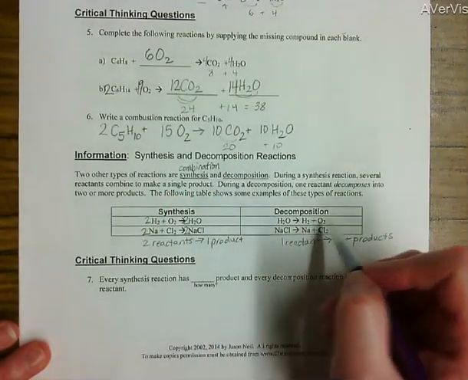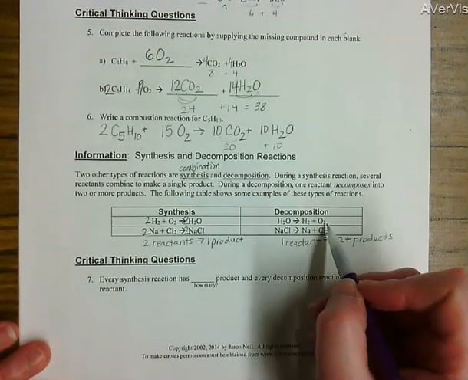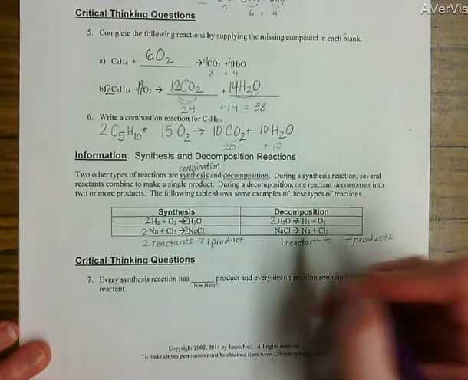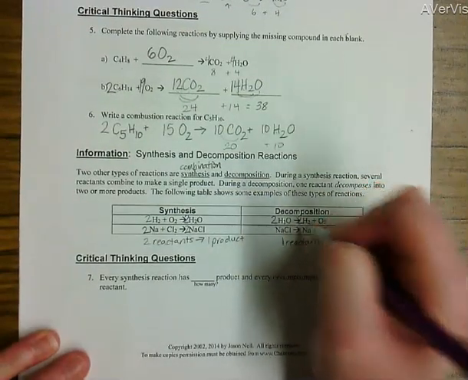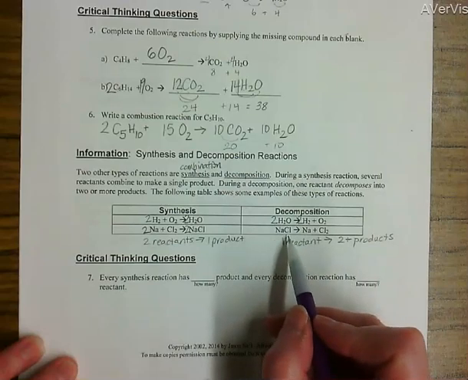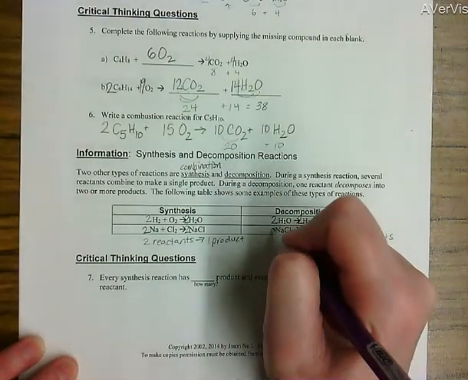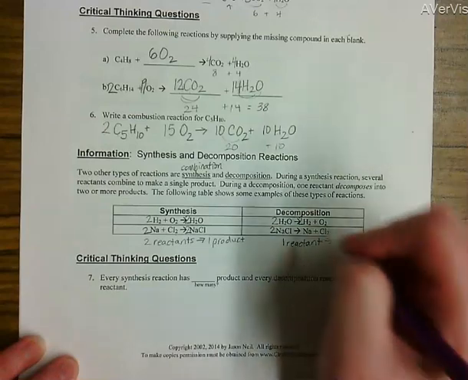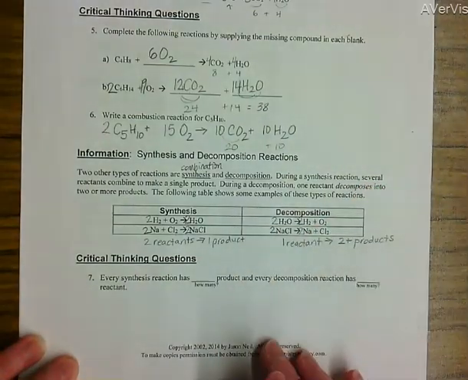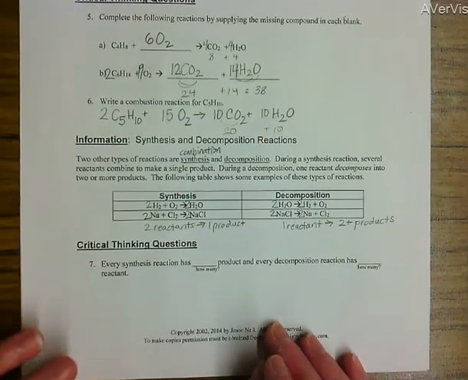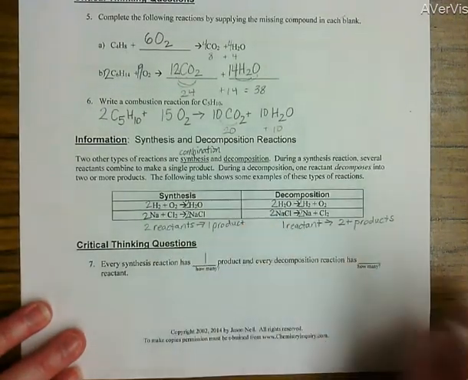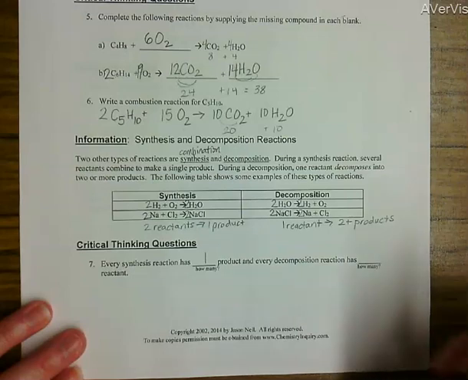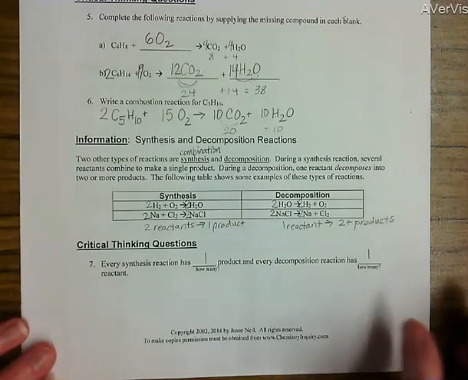Over here, H2O, it's pretty much going to be the same. I have to put a coefficient of 2 in front of water so that I have 2 oxygens and a coefficient of 2 in front of hydrogen. Sodium chloride, again, I need a coefficient of 2 to balance my chlorine, and then a coefficient of 2 in front of sodium. Every synthesis reaction has 1 product, and every decomposition reaction has 1 reactant. So we already looked at that.